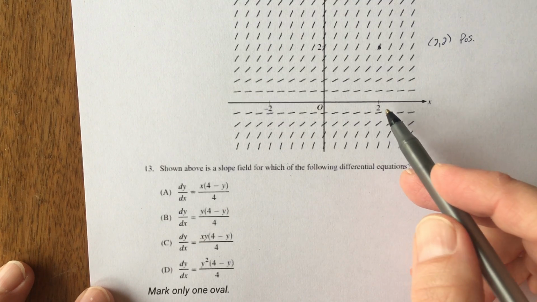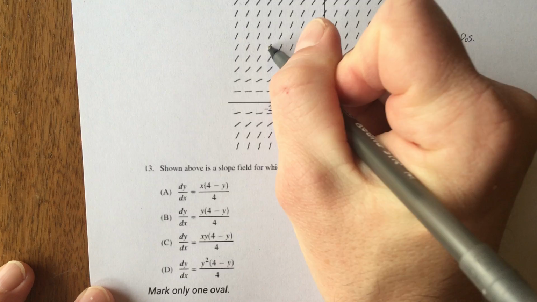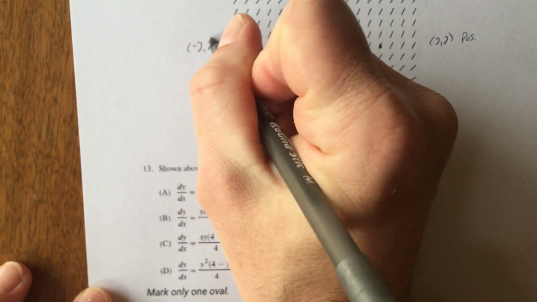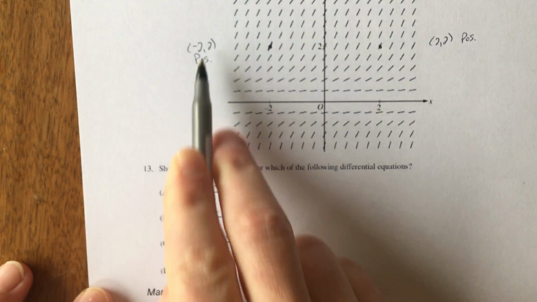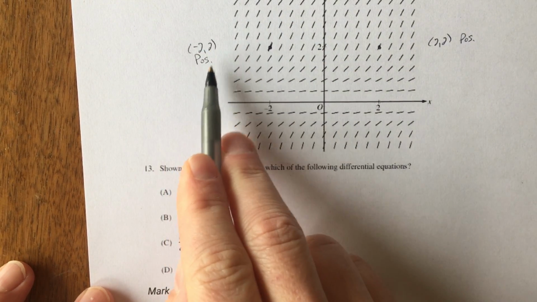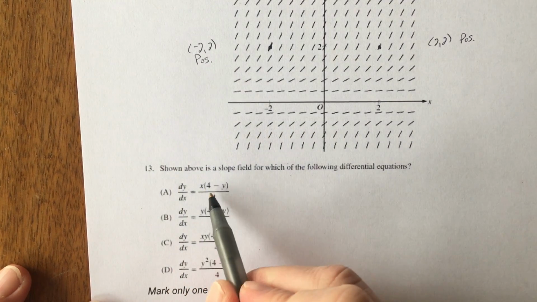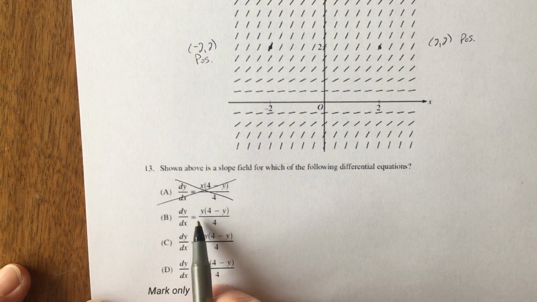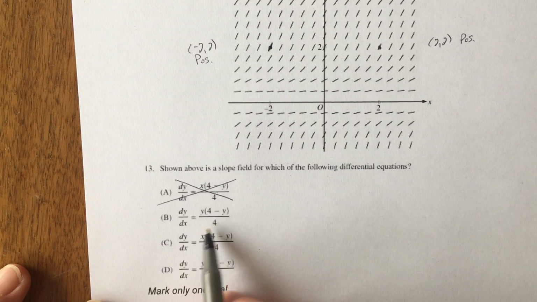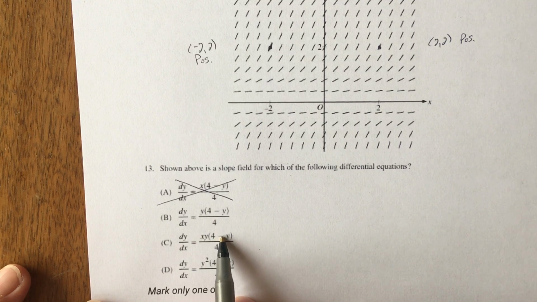Maybe we should try a different quadrant. So I'm going to head over here to negative 2, 2. And I notice that the slope line there is positive. So when I put negative 2 in for x and 2 in for y, I should get a positive answer. So negative 2, 2, that's going to give me a negative value. All right, so I can cross that one off. 2, 2, that'll give me a positive. Negative 2, 2, 2, it'll be a negative times a negative, which will be a positive.